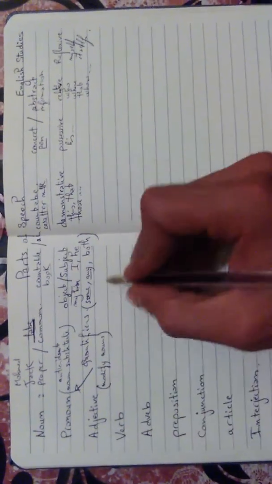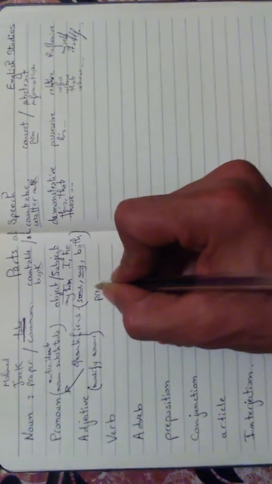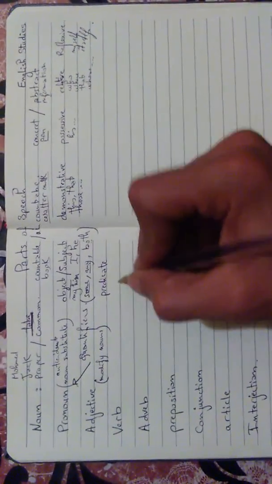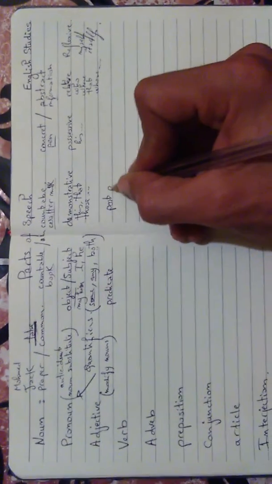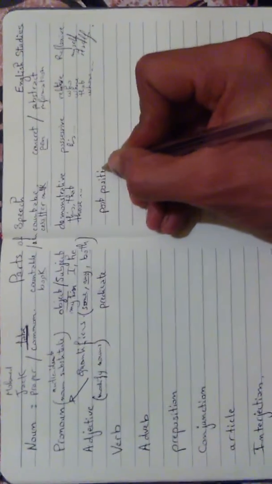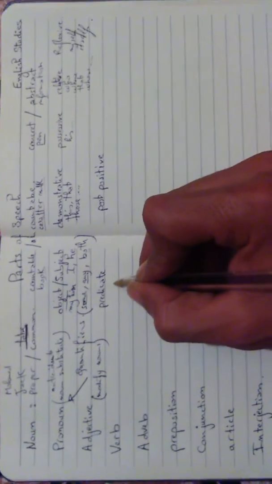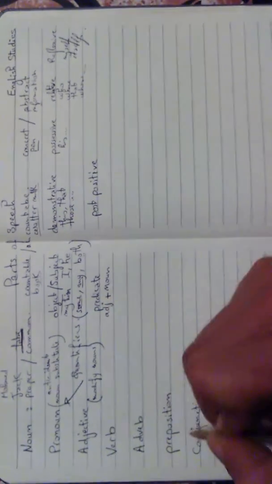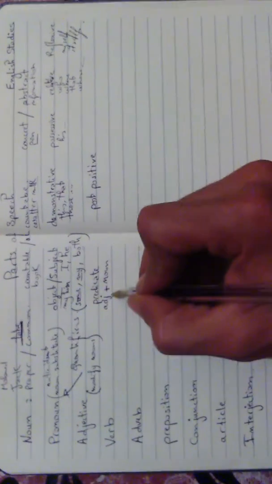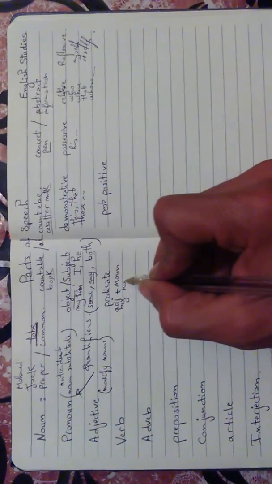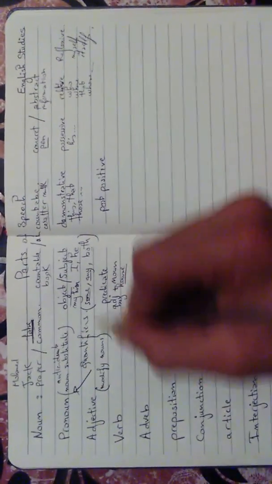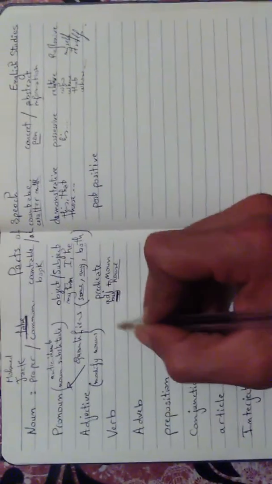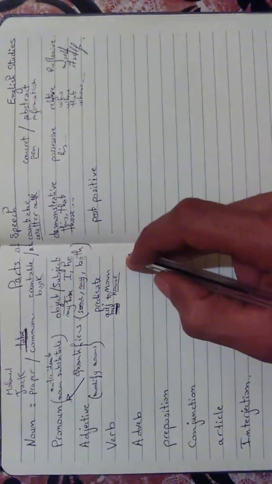Adjectives can be predicate or post positive. Predicate, we have the subject, the noun here. Before the noun, we have the adjective. For example, a big house. So house is a noun. Big is an adjective. We describe how the house is.